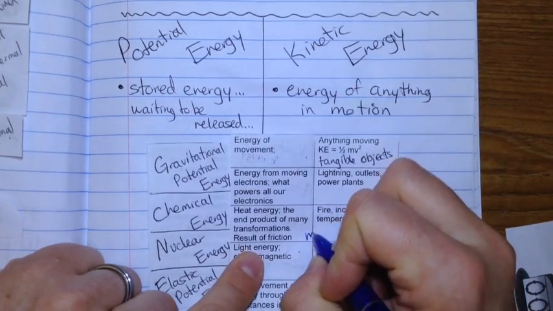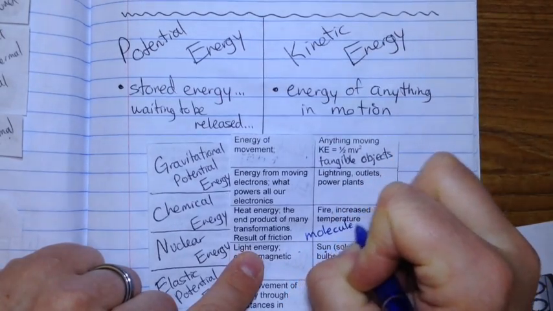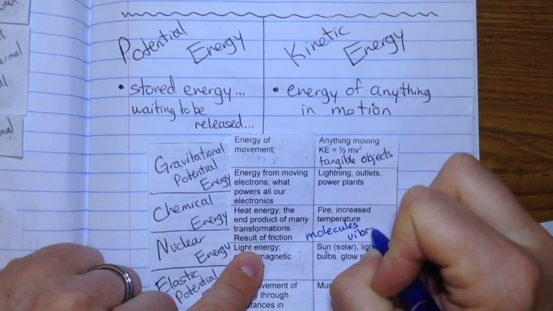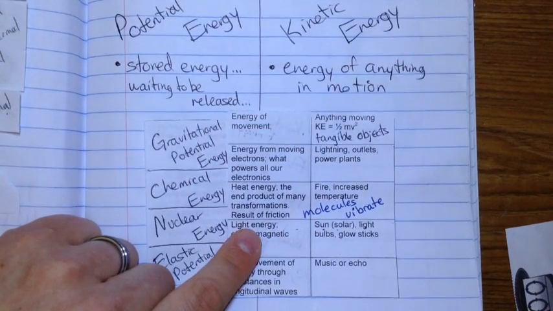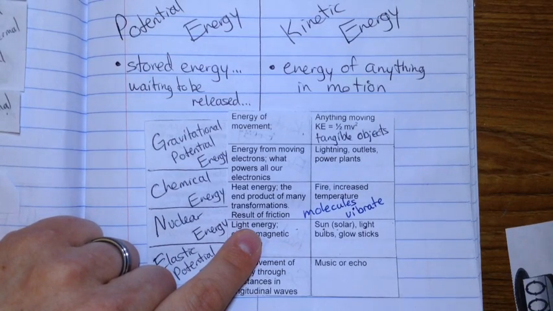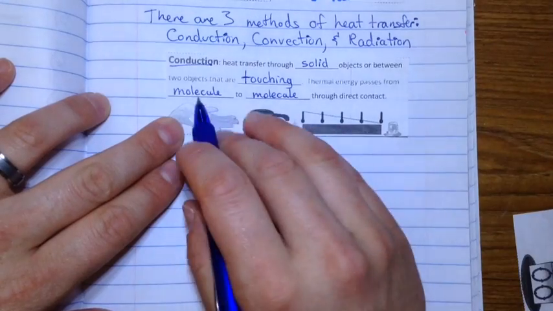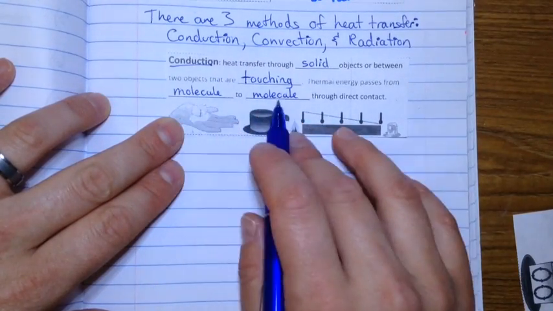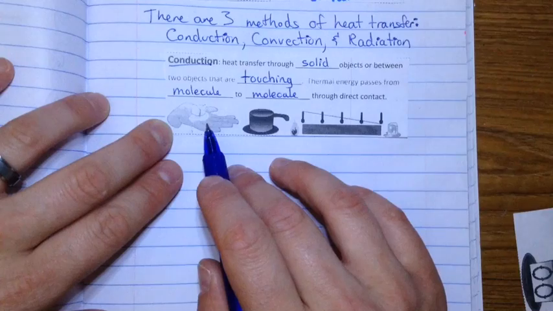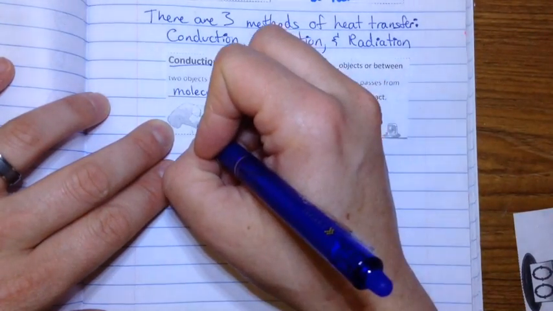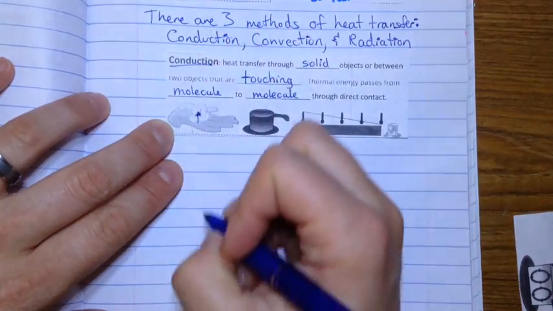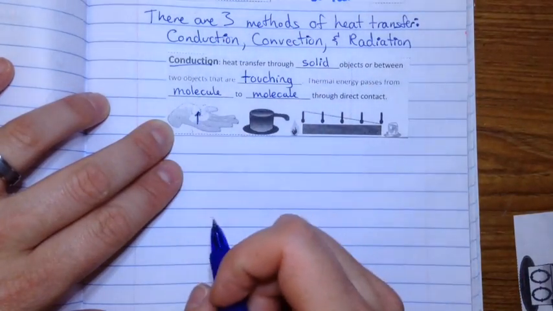What is moving? All right. The molecules are moving. So write down here a little note. Molecules vibrate. And that's what we're measuring when we measure the temperature of an object. We are measuring the average movement of the molecules in the object or in the substance. Conduction, that heat energy is transferred from one molecule to the next through direct contact. So we have a hand, and you put an ice cube on it. Heat is transferring from your hand to the ice cube and causing the ice cube to melt.